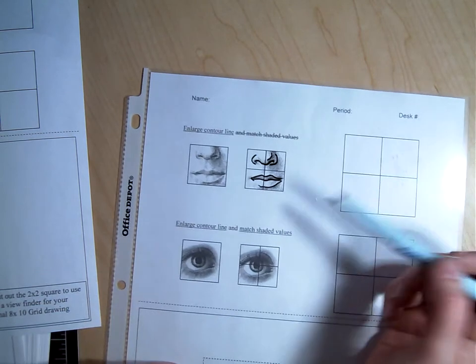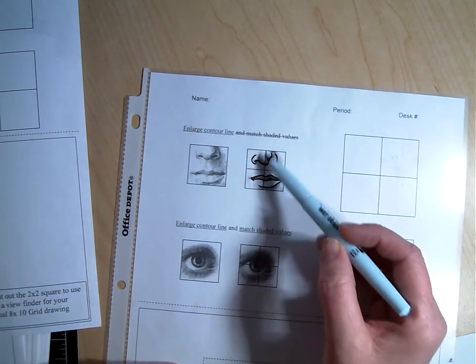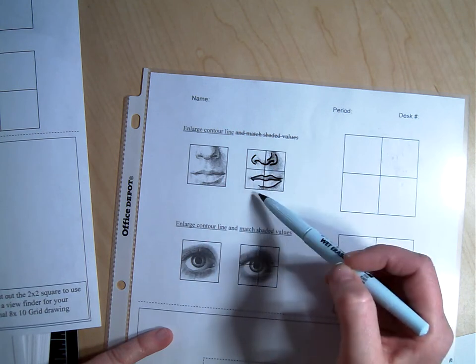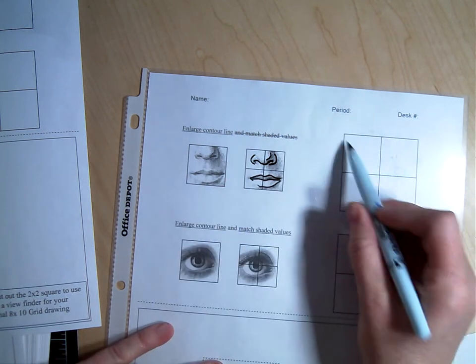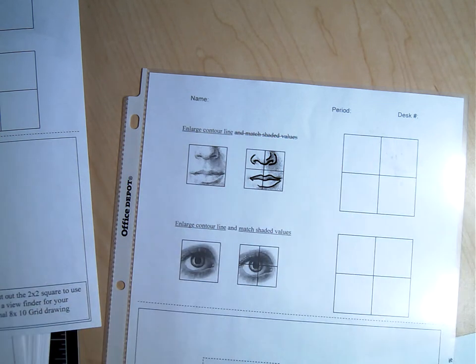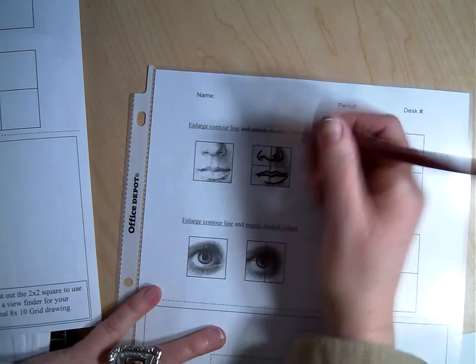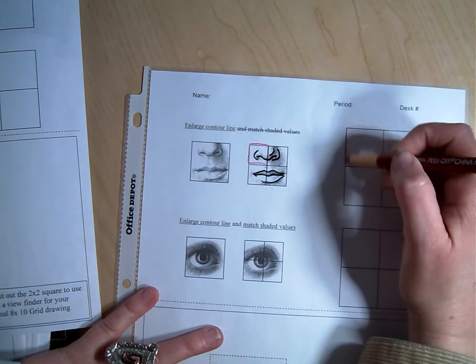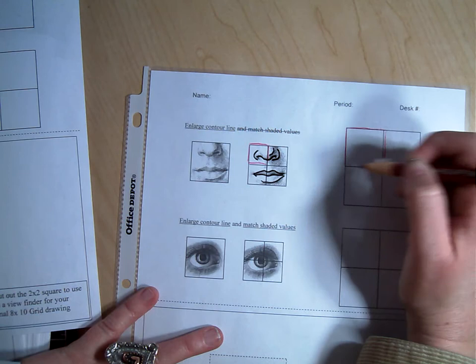So my goal now is to look at where this half of the nose is in this photo or sketch and draw it at a bigger scale in this box. I'm really focusing on this one square and enlarging it to this square.